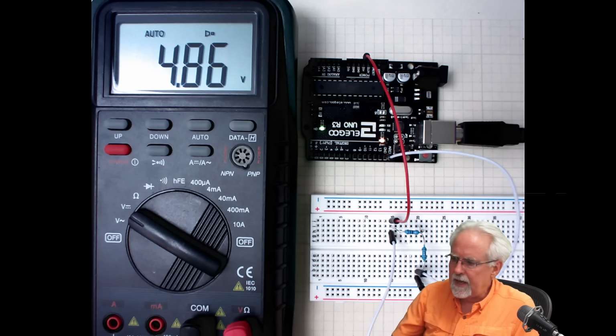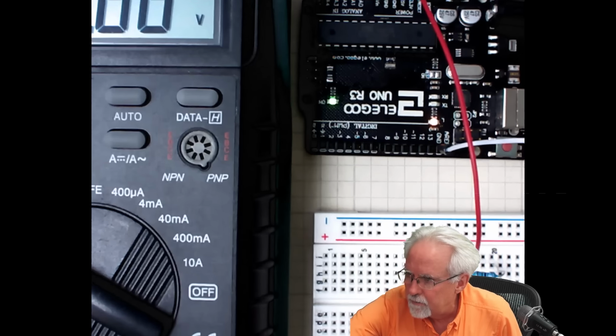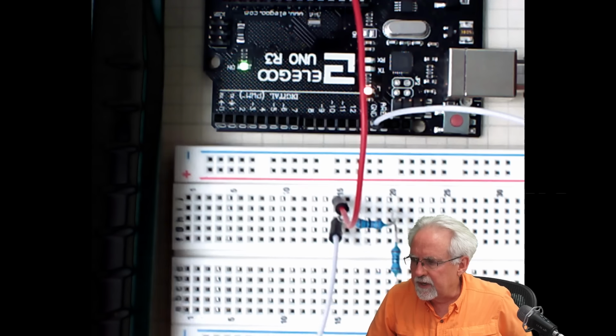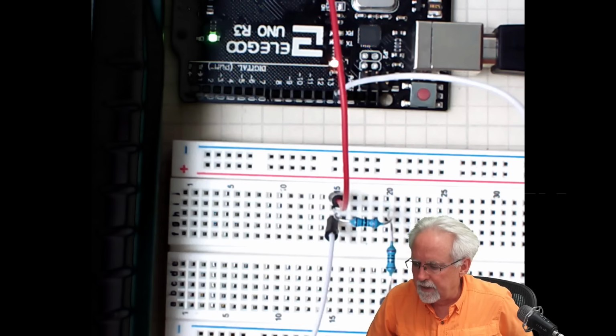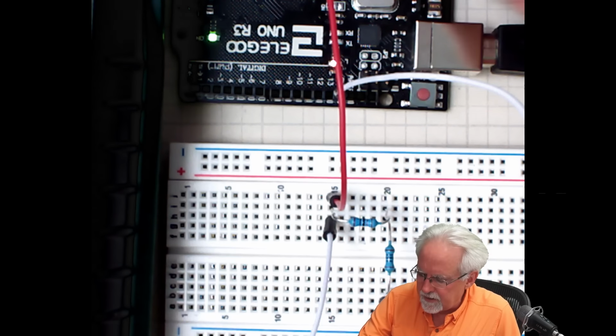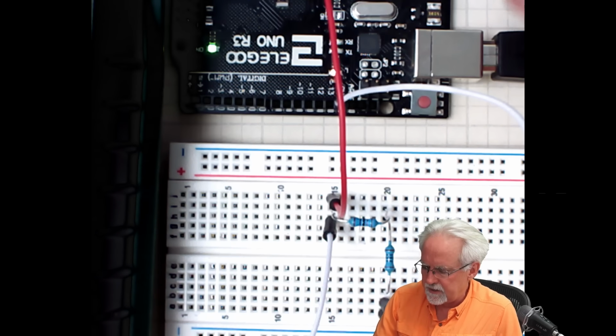But can you see how I have this hooked up? Let me make sure that you see it. This is one leg of the meter hooked to the red wire, which is 5 volts, and this black wire is the other leg of my meter, and it is connected to the ground. All right, so that is how it's connected. And we would have expected 5 volts, but it is 4.9. So the Arduino is not giving me exactly the voltage that I expected.